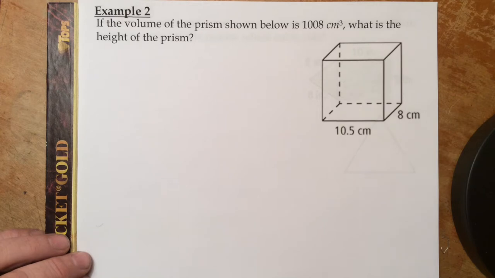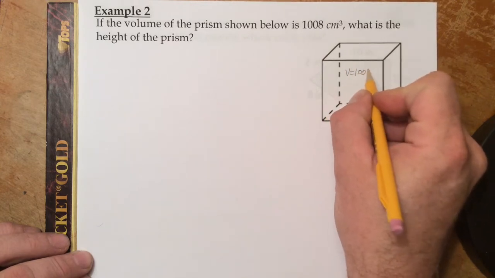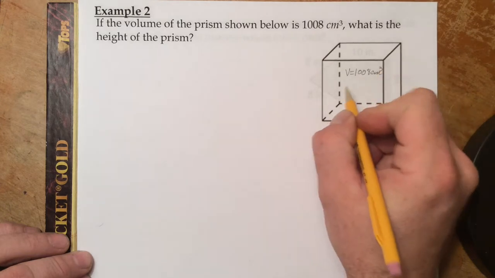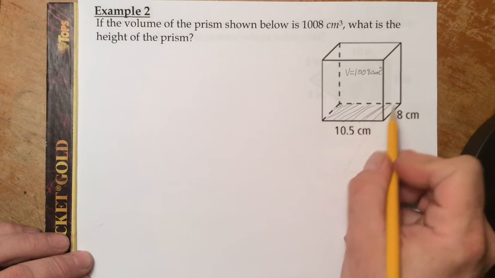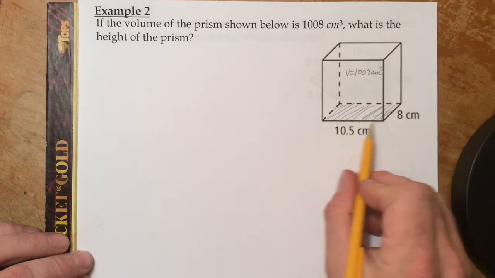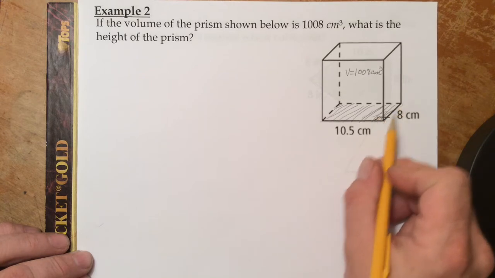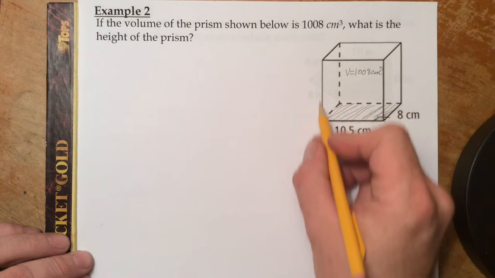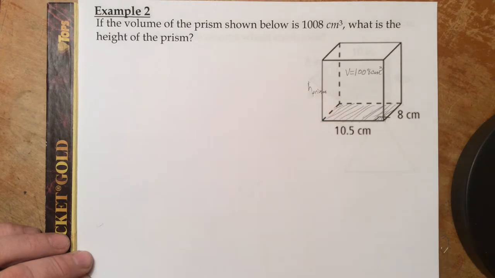Example 2. If the volume of the prism shown below is 1,008 cubic centimeters, what is the height of the prism? So in this prism here, the volume is 1,008 cubic centimeters. One of the base faces, right here, has a length or base of 10.5 centimeters, and its height is 8 centimeters. And they're asking us for the height of the actual prism. So this is the h we're looking for.